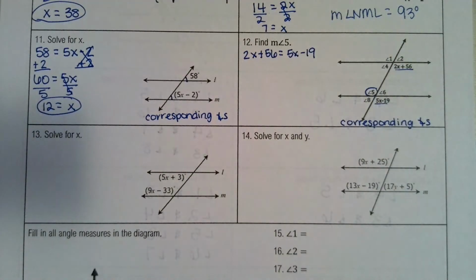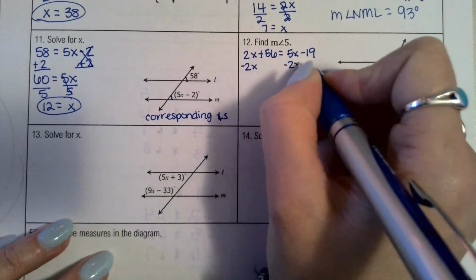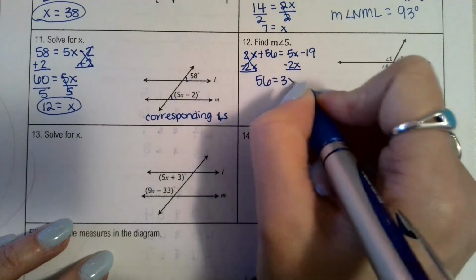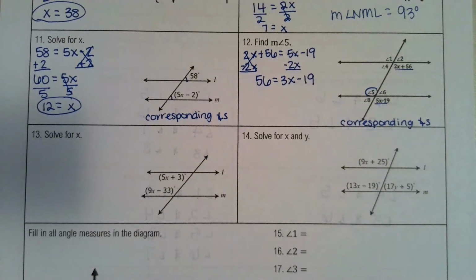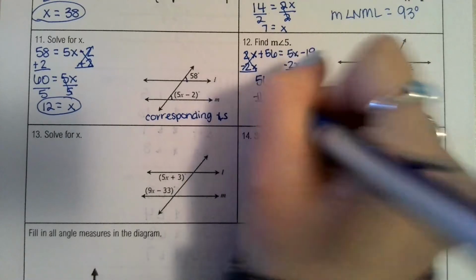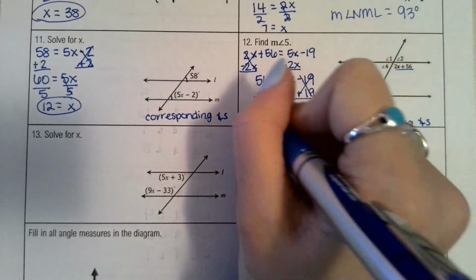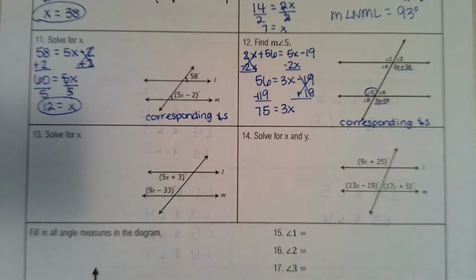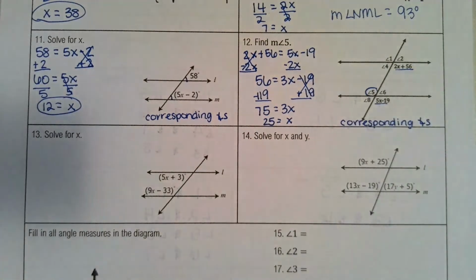I'm going to start by moving my smallest x value first. So I'm going to subtract 2x from both sides. I get 56 equals 3x minus 19. Next, I'll add the 19 to both sides, move that away. And 56 plus 19 is 75, equal to 3x. I'm going to divide both sides by 3, and I will get that x is equal to 25.